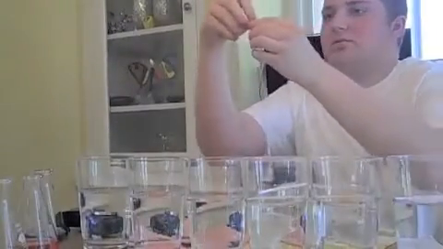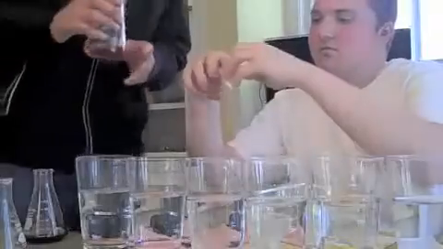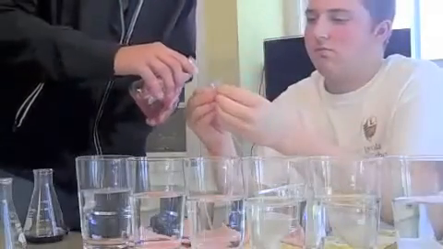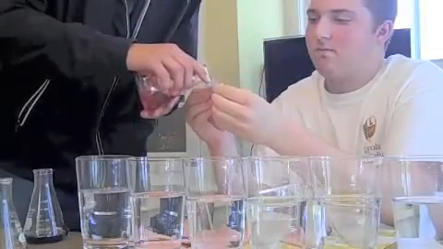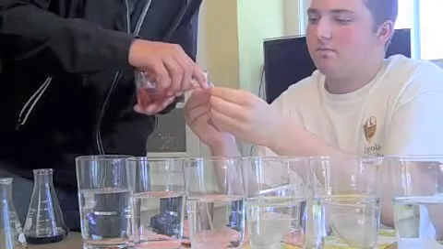Next, we take one piece of tubing and open the opposite end of it. While holding it open, we pour roughly 15 to 20 milliliters of 1 molar sucrose solution in it.